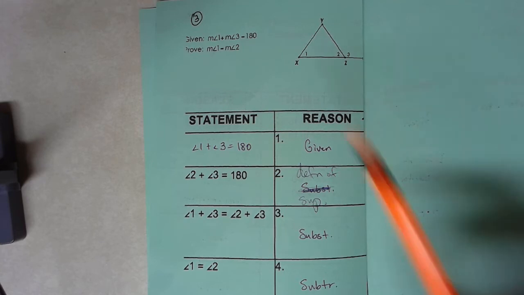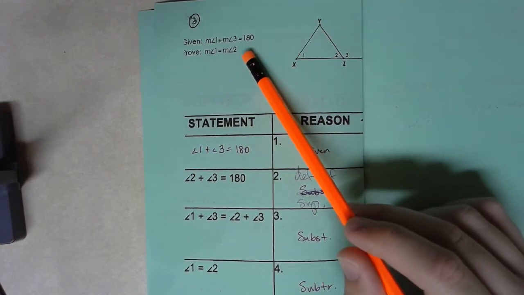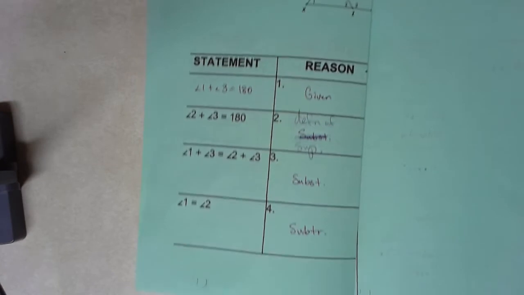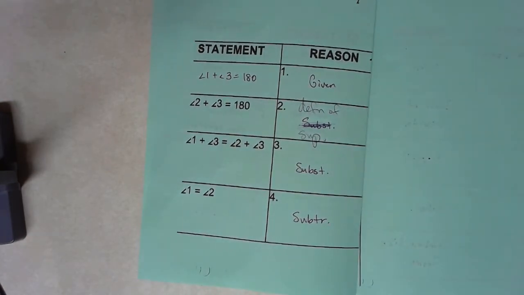And then lastly, I set out to prove that angle 1 is equal to angle 2. So right here, I'm just going to take the angle 3's and subtract them from both sides and get rid of them. I will be left with just angle 1 is equal to angle 2. And the way that I got that last statement was by using the subtraction property.